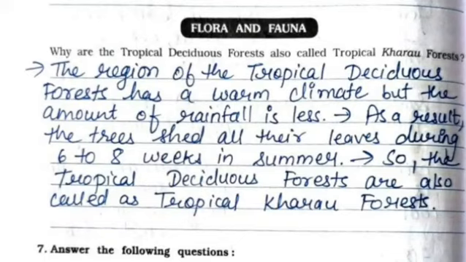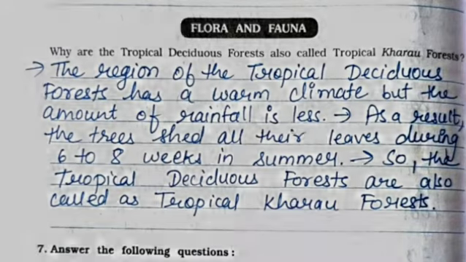Now the question for flora and fauna. Why are the tropical deciduous forests also called tropical kharau forests? The region of the tropical deciduous forest has a warm climate, but the amount of rainfall is less. As a result, the trees shed all their leaves during 6 to 8 weeks in summer. So the tropical deciduous forests are also called tropical kharau forests.